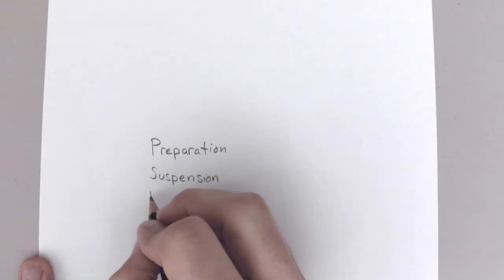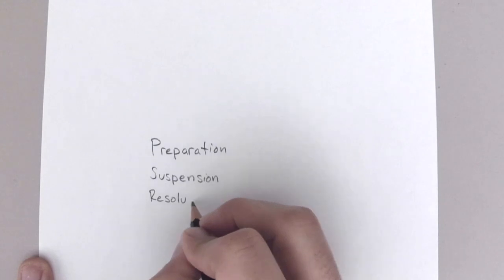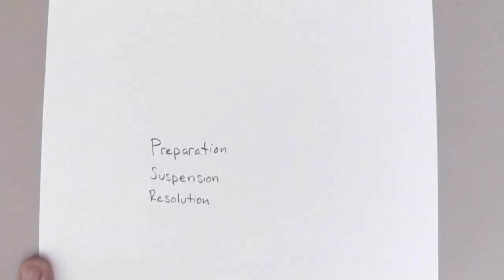Then finally it resolves down by step, and it becomes consonant again. In effect, it sort of catches up with the music around it, whether that's the bass line and the rest of the harmony, depending on the texture and the context.